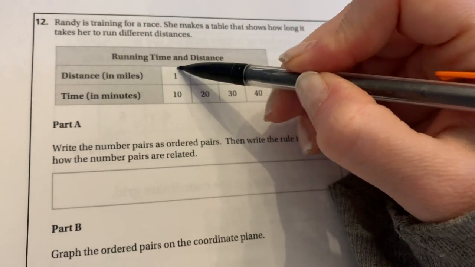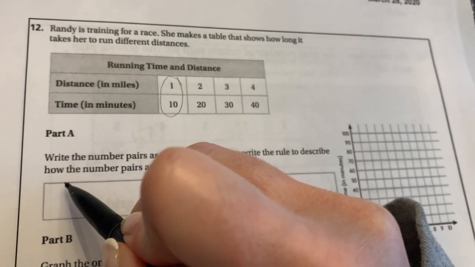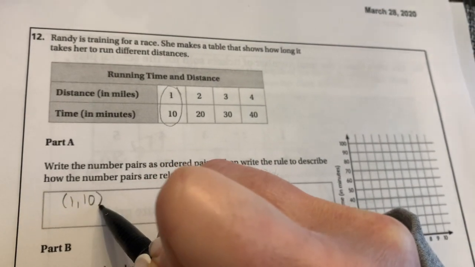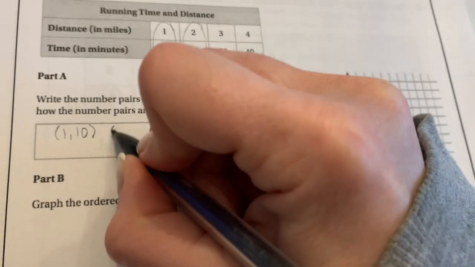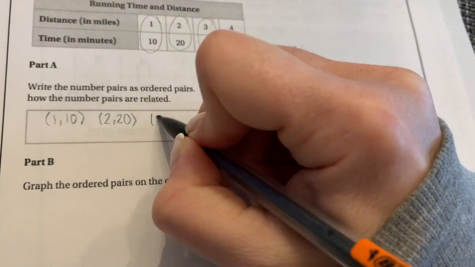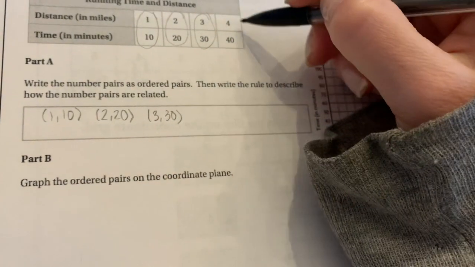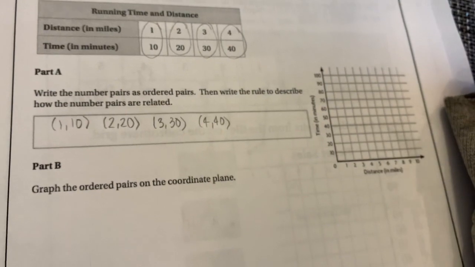Remember that goes like this. This is your X, this is your Y, so that's 1, 10, 2 and 20, 3 and 30, and 4 and 40. So what's the rule?